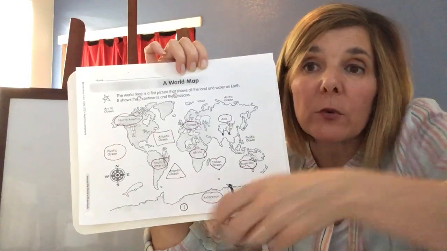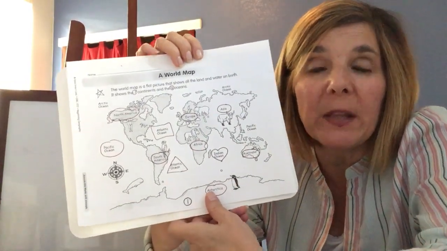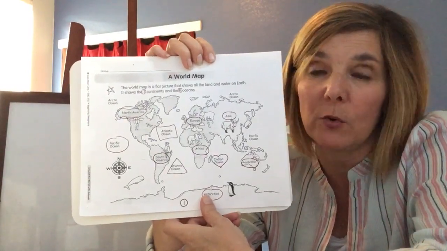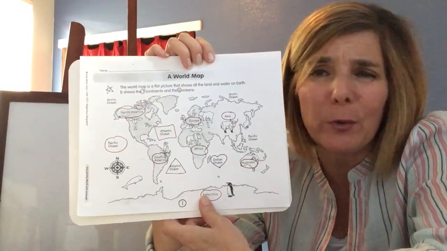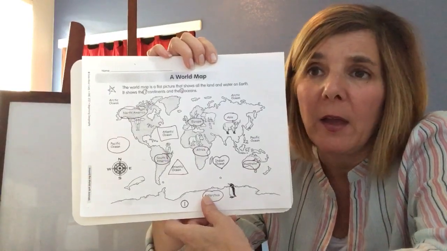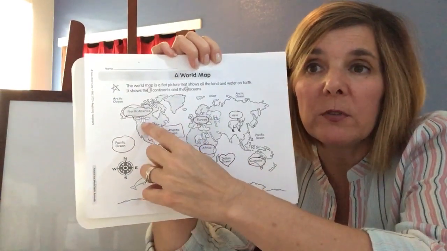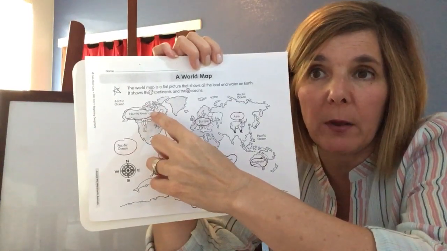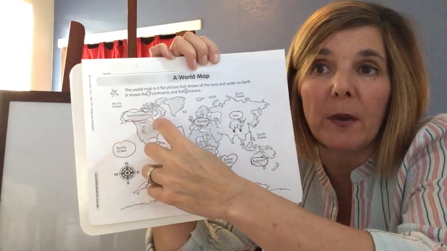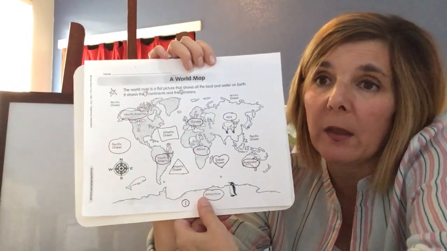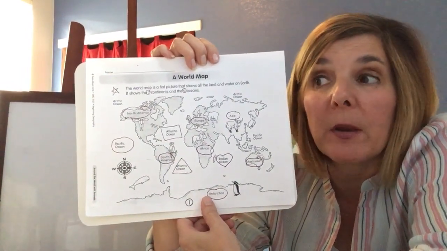Now you can find North America on your world map by looking for the moose. There's a lot of moose in North America. Now I know we don't see very many where we live, but this is where they naturally live in the world. There's the moose and there's North America. 2 words, North America. Did you circle it? Okay, now we're gonna go to South America.